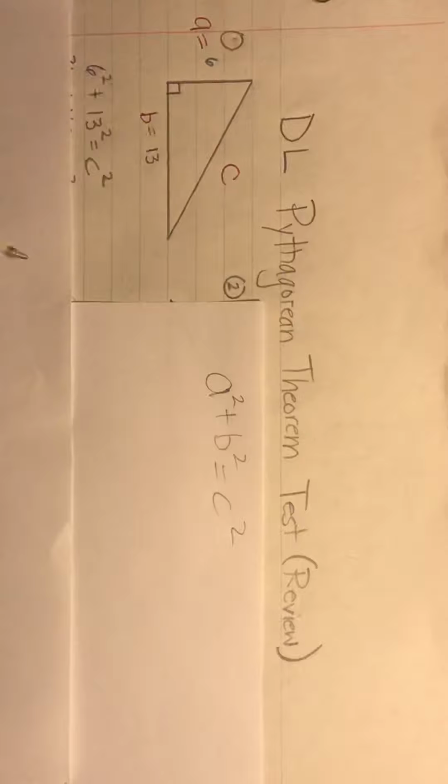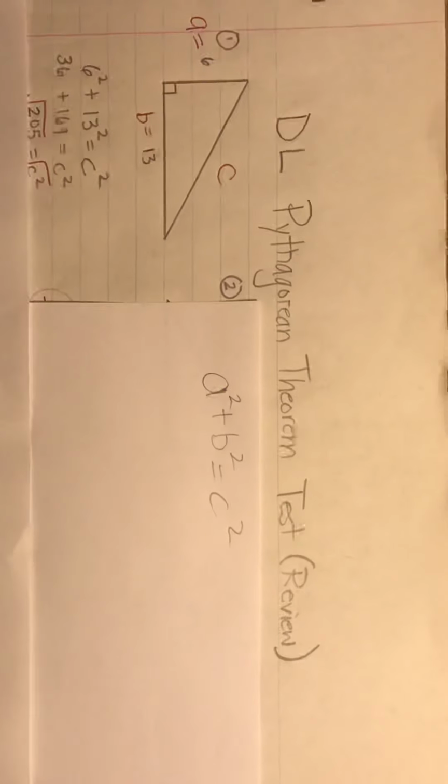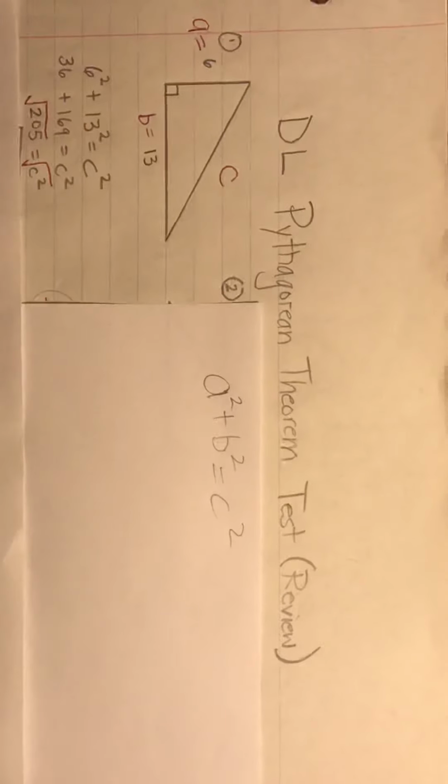You know 6 squared is 36 because 6 times 6 is 36, and 13 squared is 169 for the same reason. And 169 plus 36 is equal to 205. So I brought that down. The next step, I needed to cancel the exponent. So I square rooted c squared, and I square rooted 205 to get c has an approximate value of 14 and 3/10.